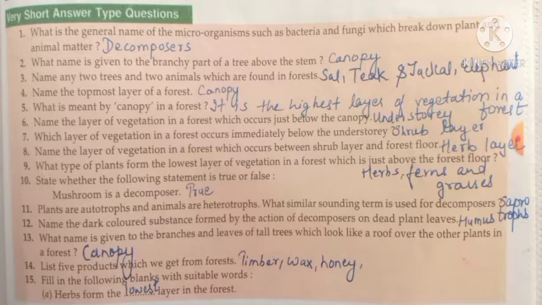The ninth one, what type of plants form the lowest layer of vegetation in a forest which is just above the forest floor? Answer is herbs, ferns and grasses. 10th, state whether the following statement is true or false. Mushroom is a decomposer. So the answer is true. Okay, because mushroom is a fungi. Then 11th, plants are autotrophs and animals are heterotrophs. What similar sounding term is used for decomposers? So for decomposers we can also say saprotrophs.